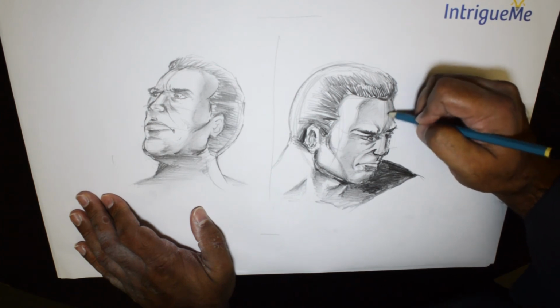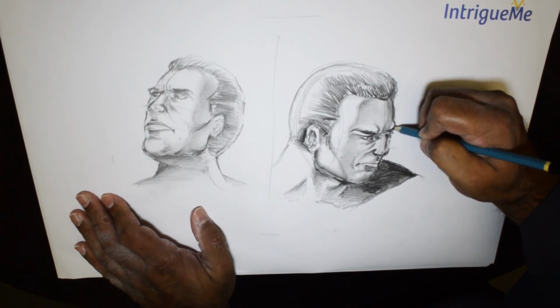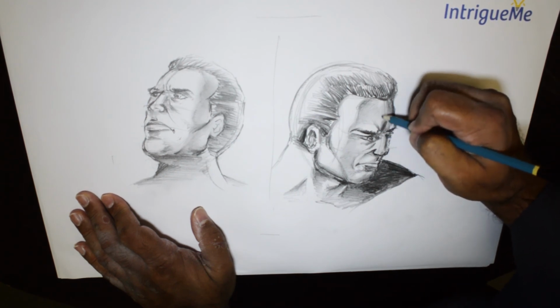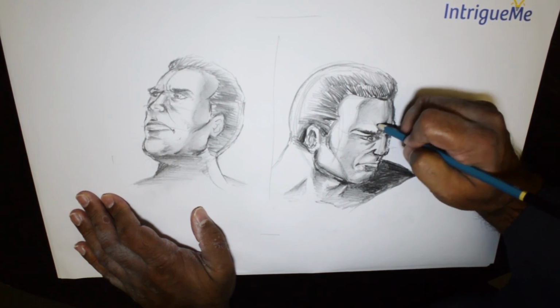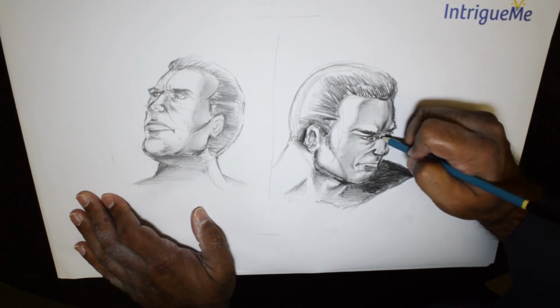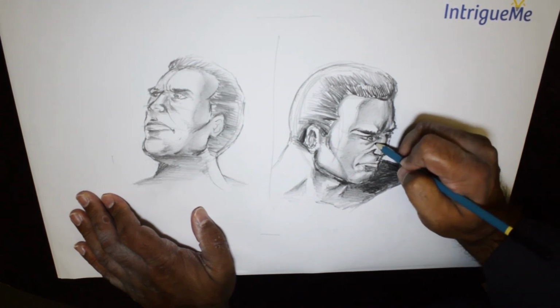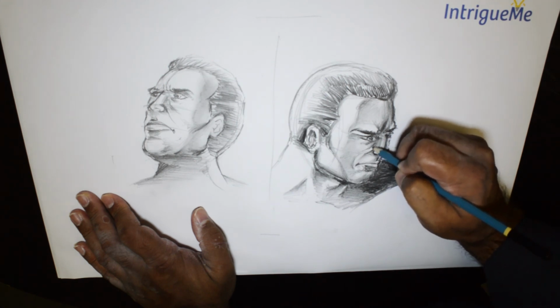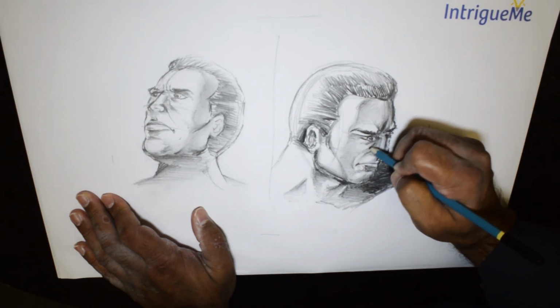sorry, I did not mention that there will be some shadow here as well around the brow, behind the eye, under that little bulge.